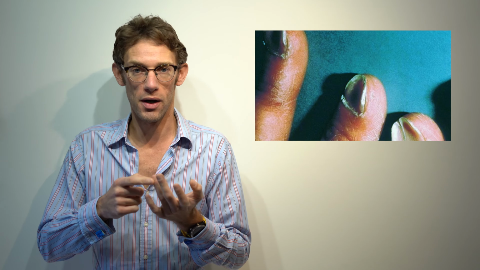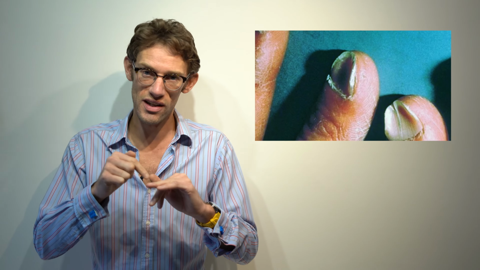We can also get other deformities to the nails, one of which being koilonychia or spoon-shaped nails. Normally, we've got a nice convex shape, but with koilonychia, we get a concave shape. Here, you could test it by dropping some saline on the fingertip, and it would sit in this hollow. This is found in patients that have chronic iron deficiency anemia.